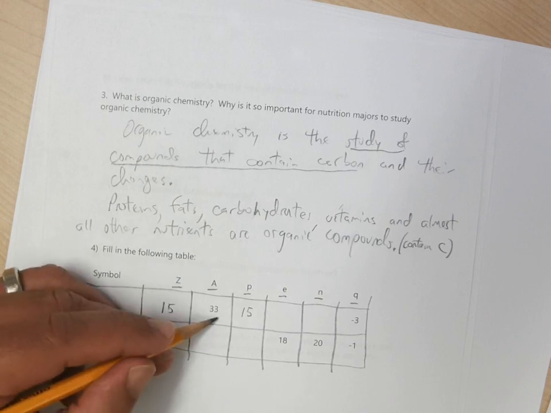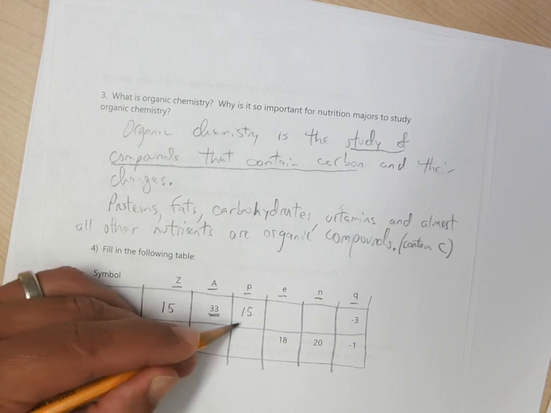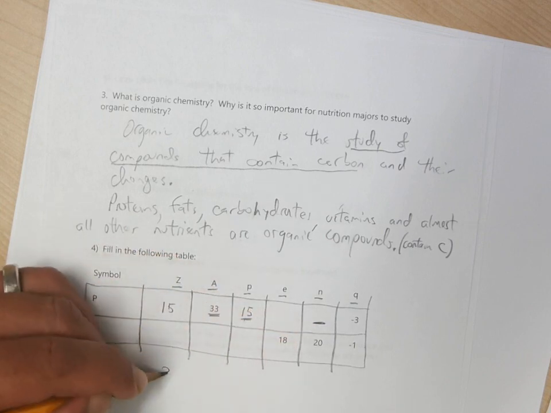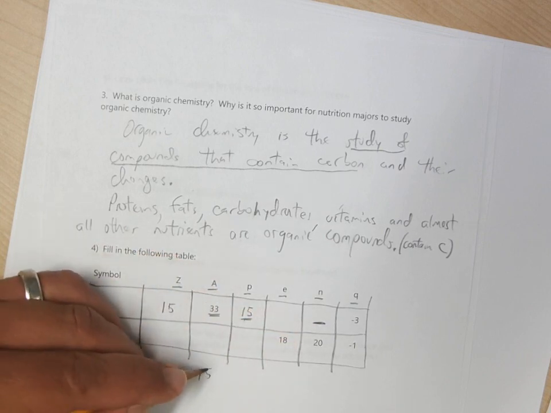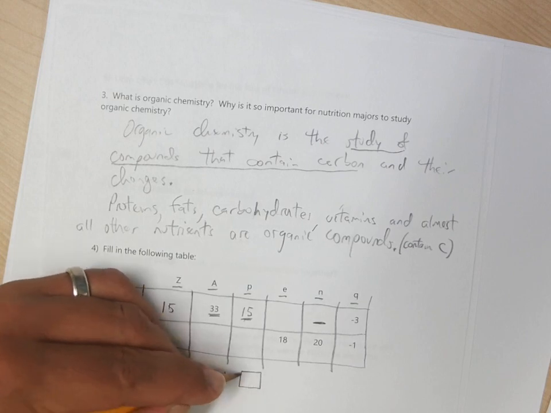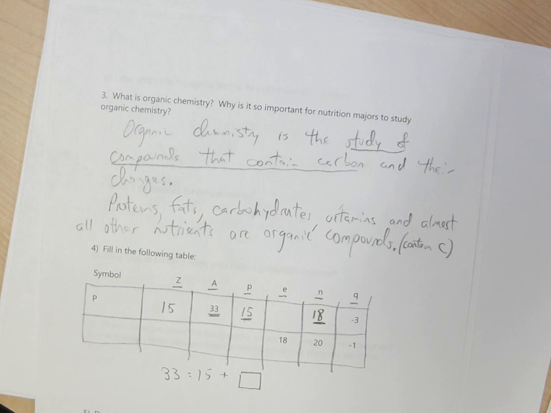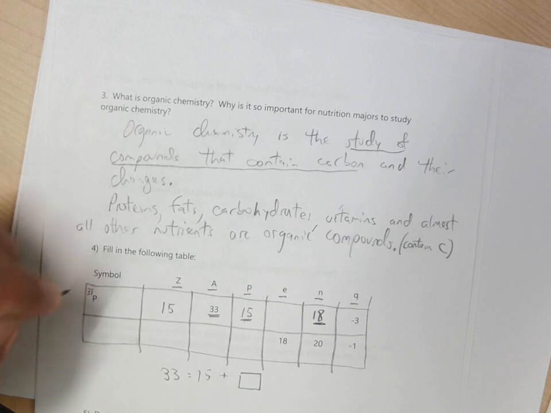Right? Now the mass number 33 is the protons plus the neutrons. So we have 33 equals 15 plus something. And we end up figuring out there's 18 neutrons in the phosphorus isotope that we've got listed, P33.